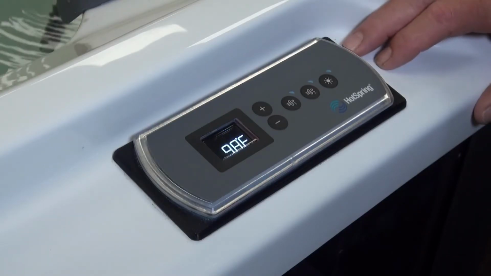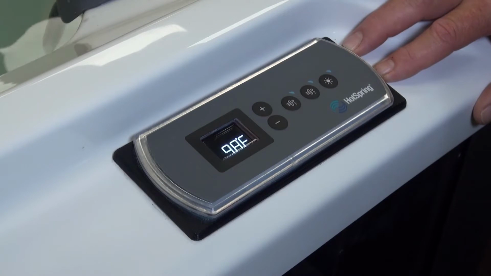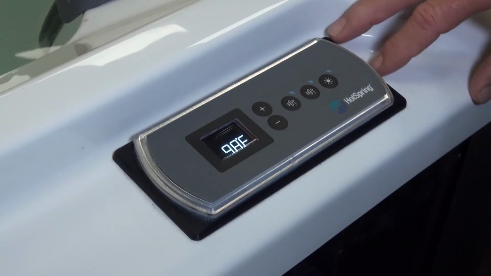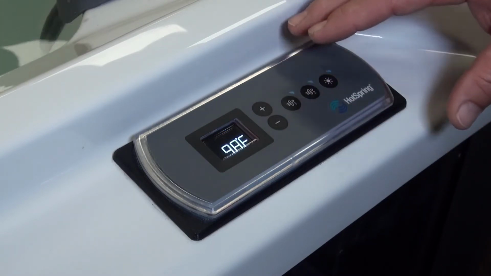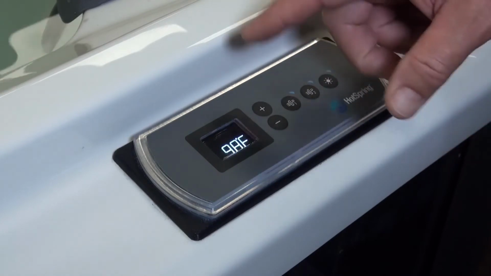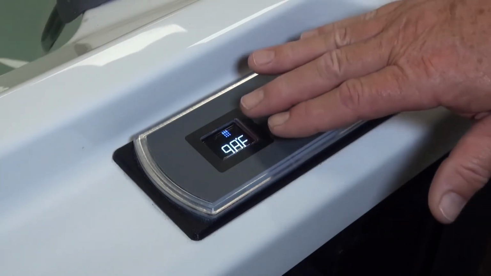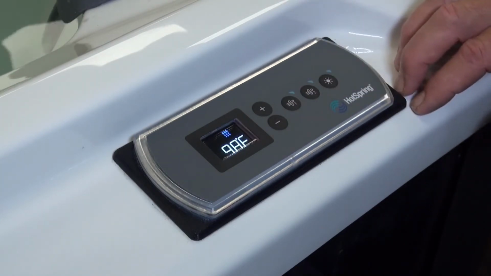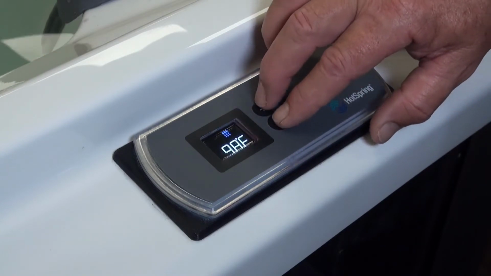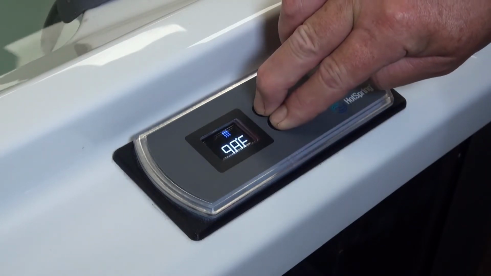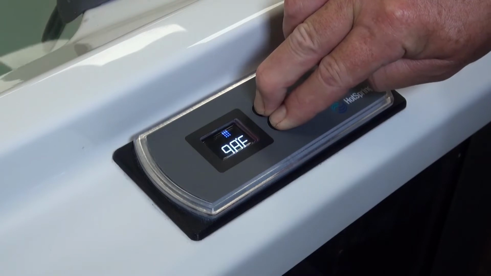Okay, now what we're going to do is talk about partial lock and full lock. A partial lock is like a temperature lock. You can lock out the temperature, so nobody can turn it up or down. Then the full lock is where you lock out the entire panel. In order to do that, you hit the plus and minus buttons and hold them down, and then you'll see what comes up.